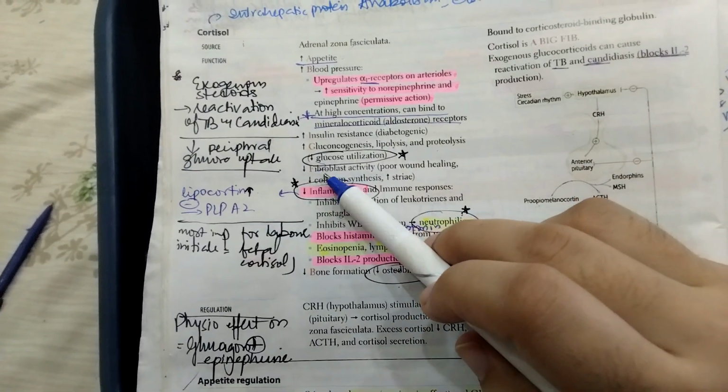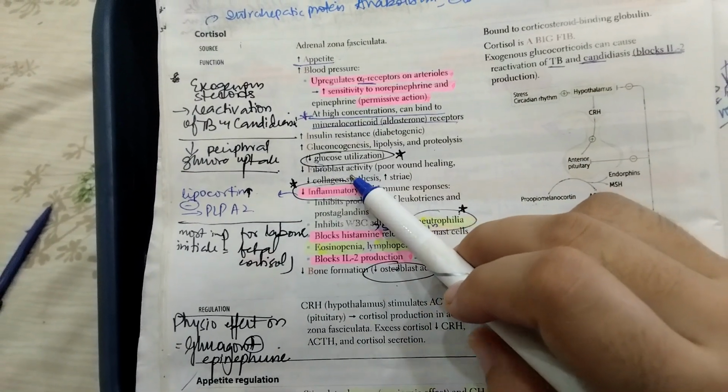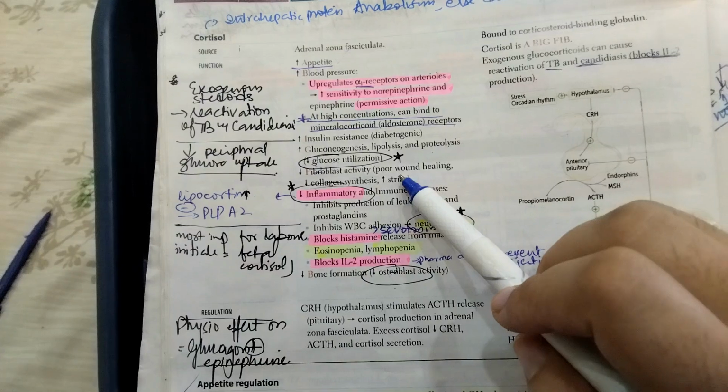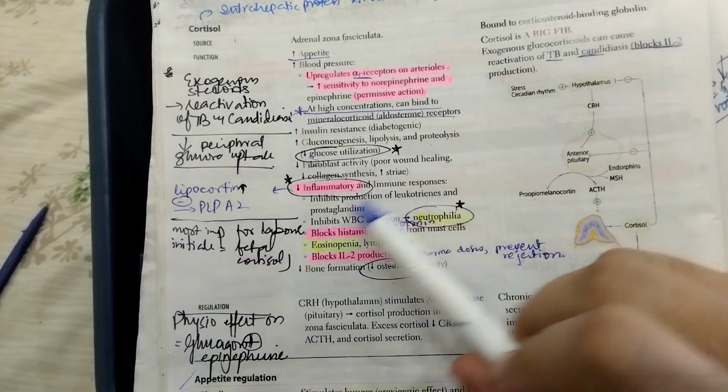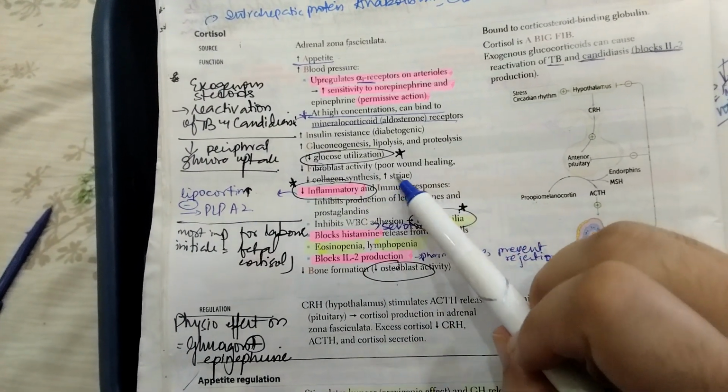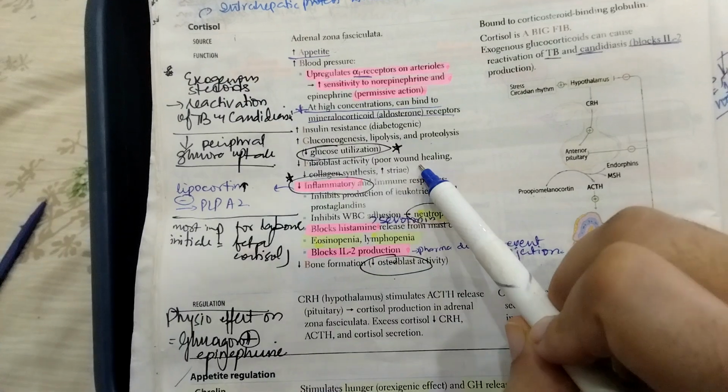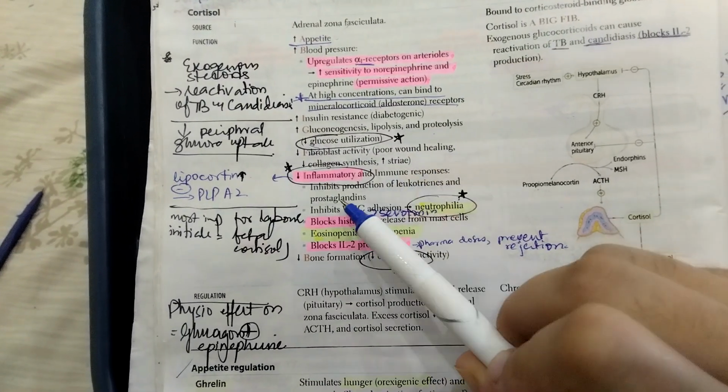Then it decreases fibroblast activity. That is, people having increased cortisol would have poor wound healing, decreased collagen synthesis, and increased striae, as seen in Cushing's syndrome, as we'll discuss in the pathology section.